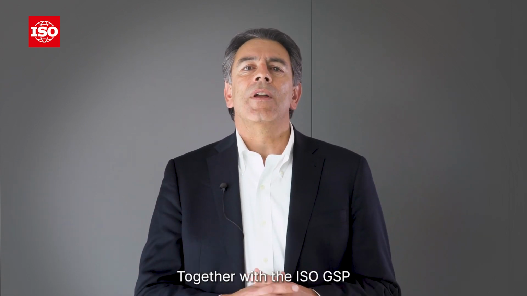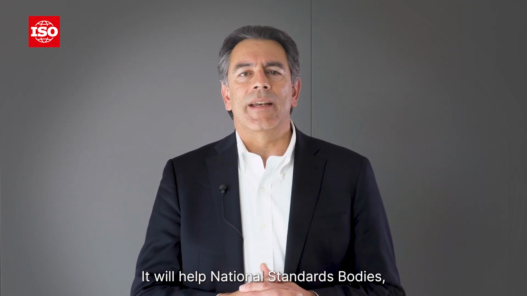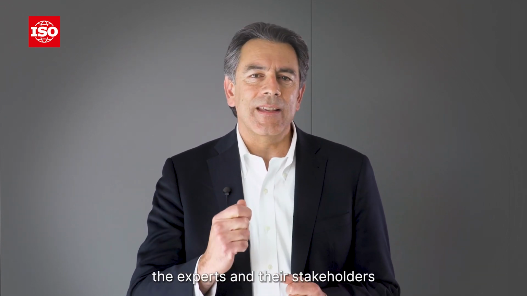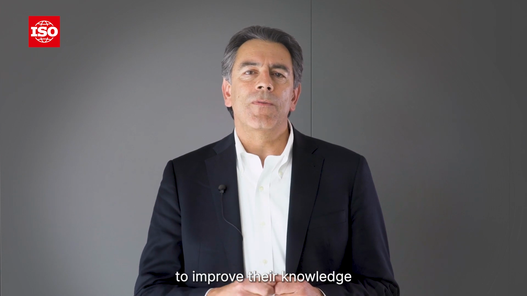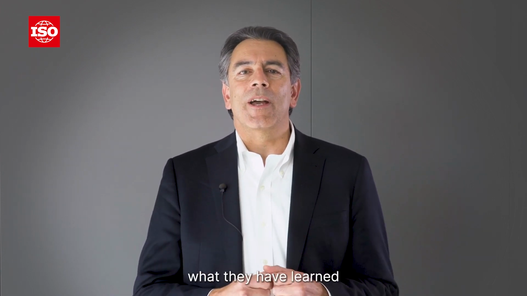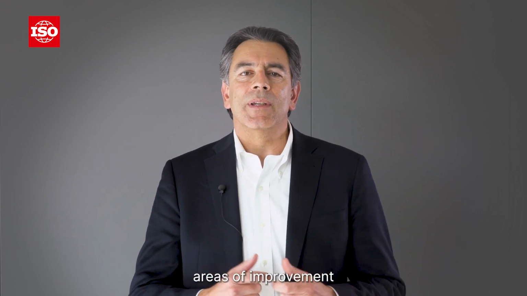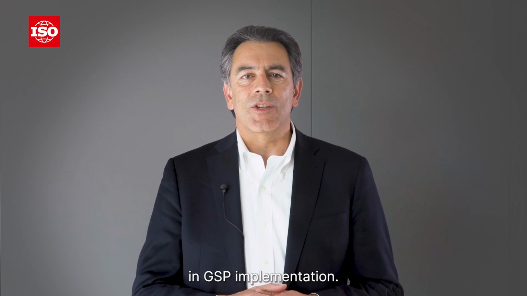Together with the ISO GSP diagnostic tool, it will help national standards bodies, their experts and their stakeholders to improve their knowledge and their skills, but also to apply what they've learned to identify and address areas of improvement in GSP implementation.